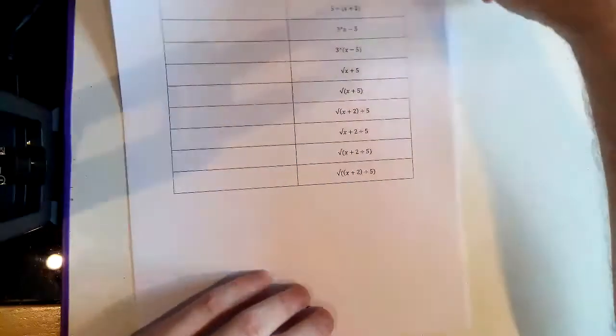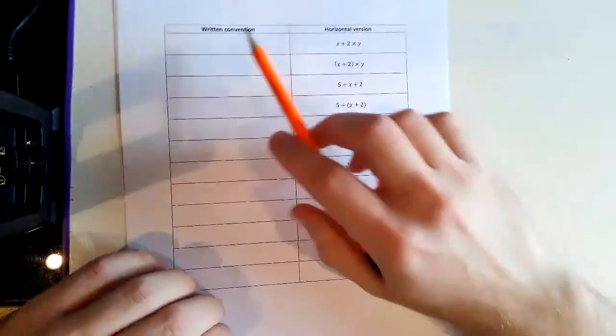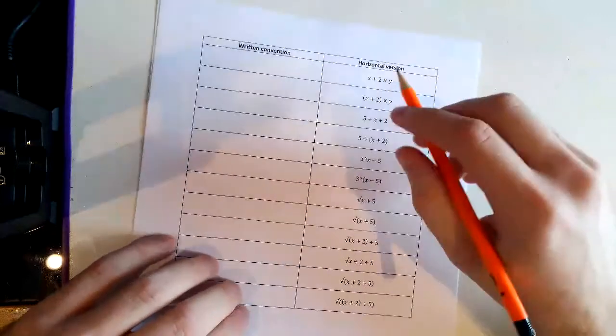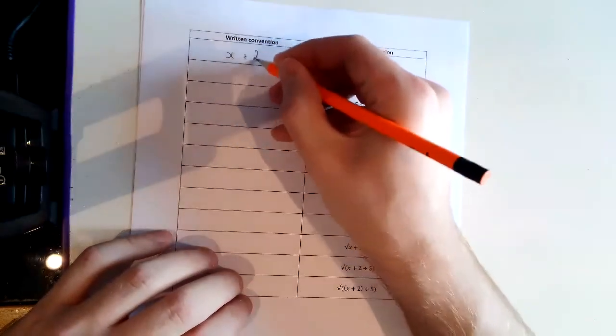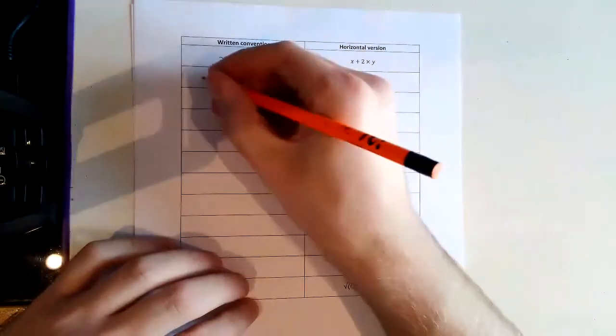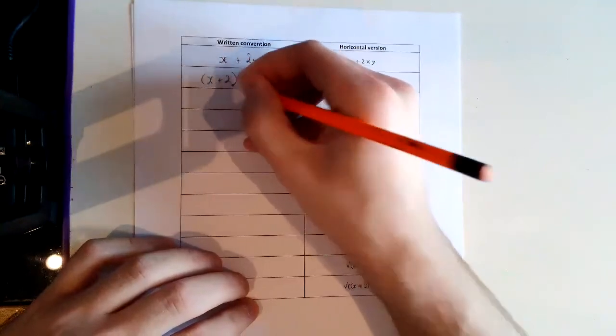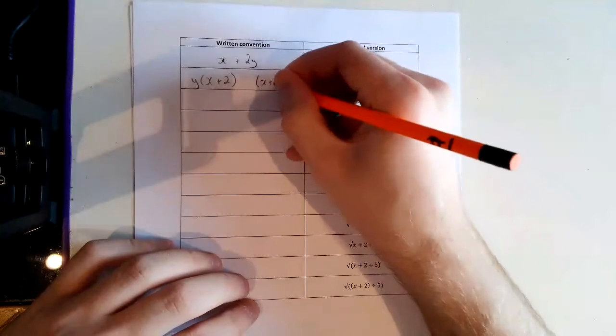Okay, whereas this one, you're going to work backwards and see if you can write it in normal written form. So the first one, we wouldn't write times, so it would just be x add 2y. X add 2 times y. Well, x add 2, we normally put the number in the front, although you could write it as that, it doesn't really matter.